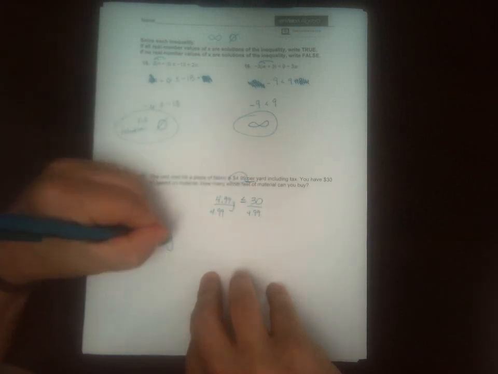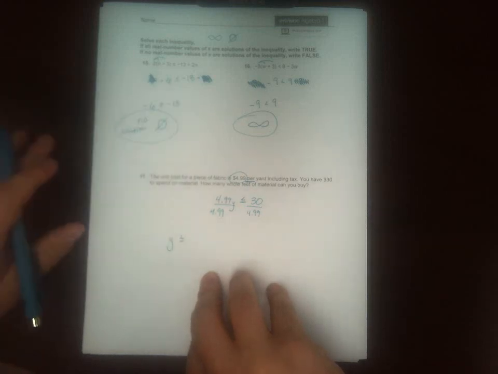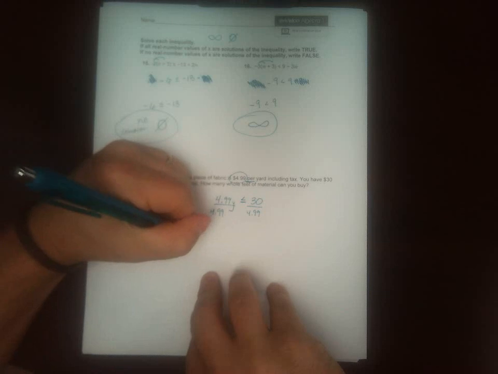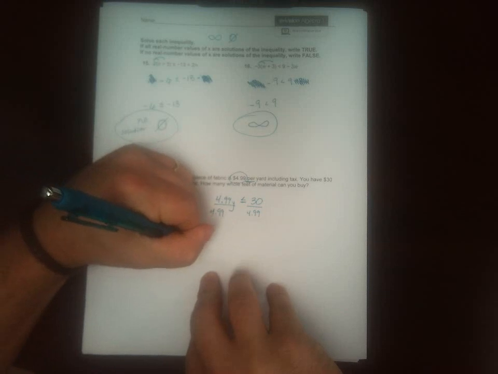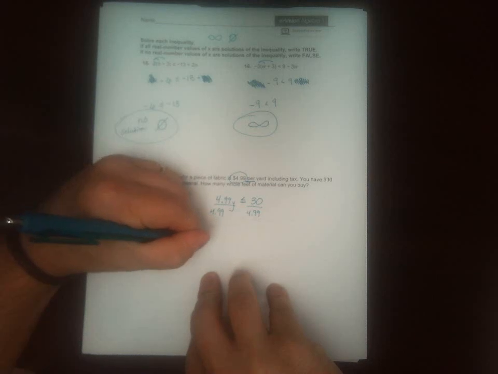All right, so y is going to be less than or equal to, I do not have my calculator with me, but that is going to be approximately 6 point something. I'm not totally sure what it is. However, we can't buy more than that, right?